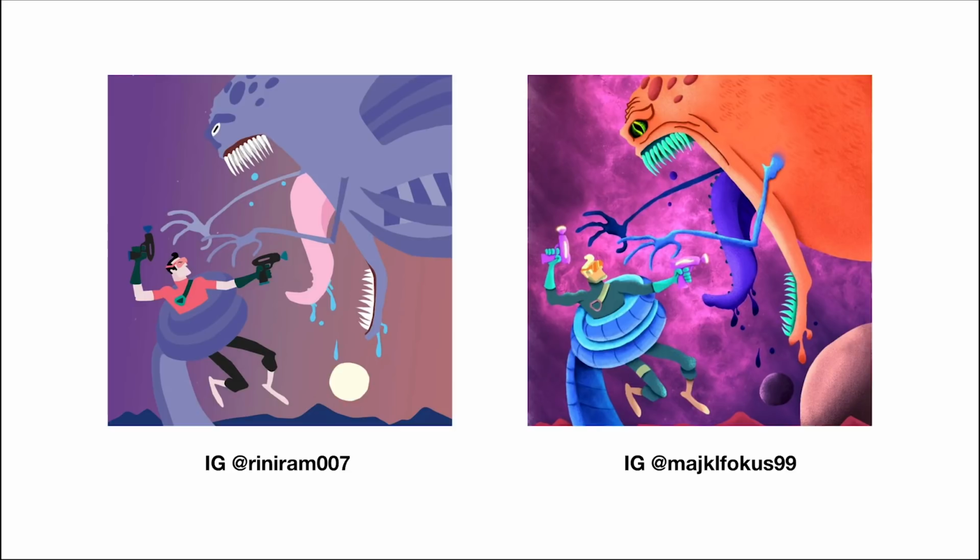The one on the right is using a lot more texture, so you start to lose things here and there, but the vibrant colors really help you differentiate which objects belong to what. I think that username is pronounced Magical Focus 99. At first I wasn't even going to try to pronounce it, but now I think I get it.